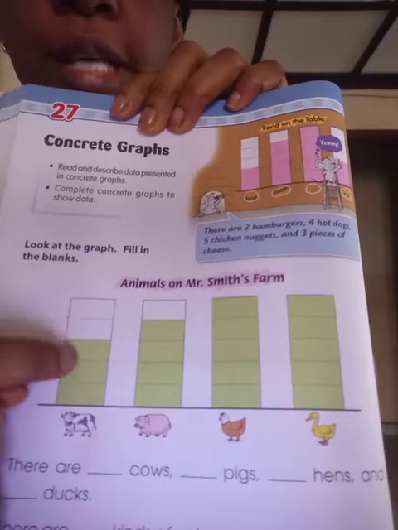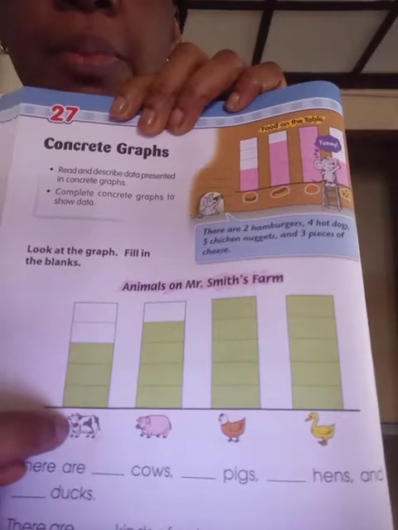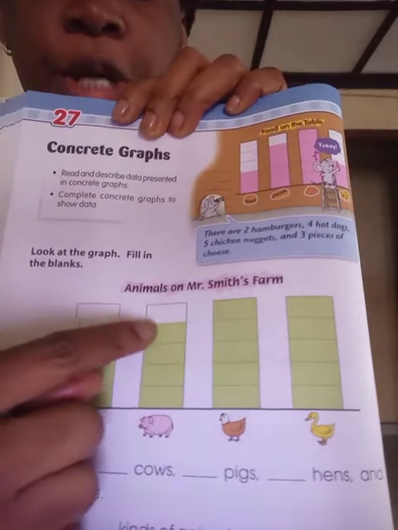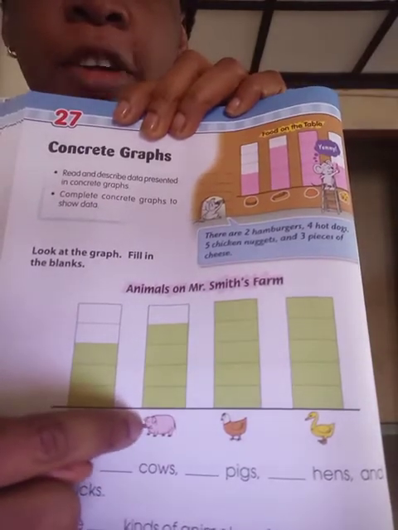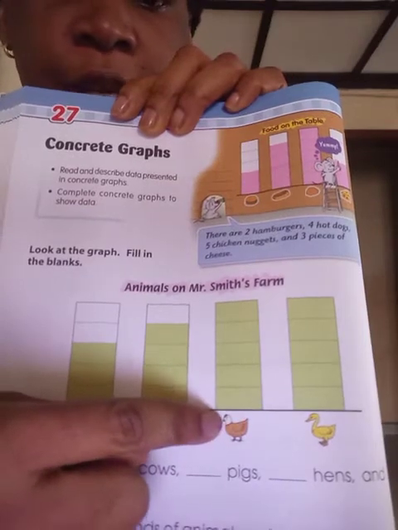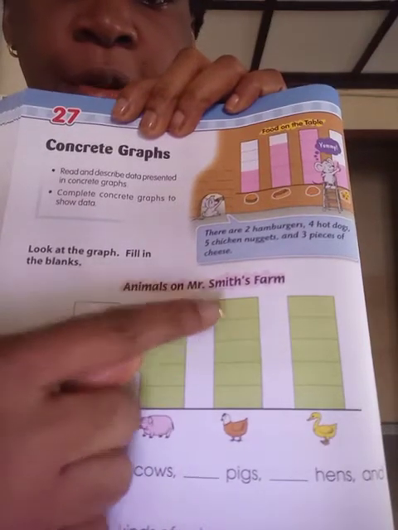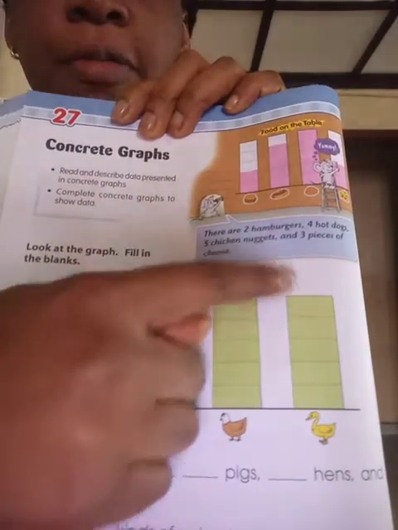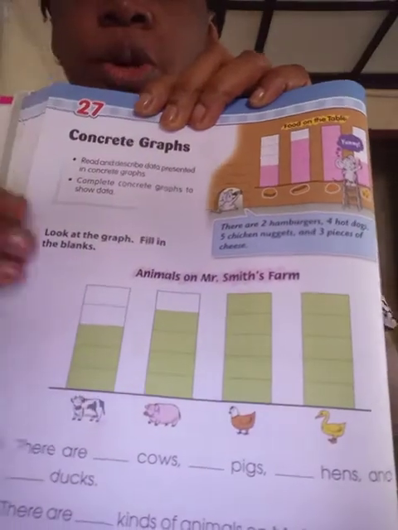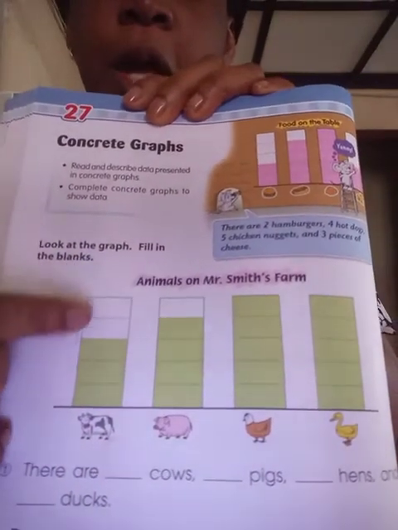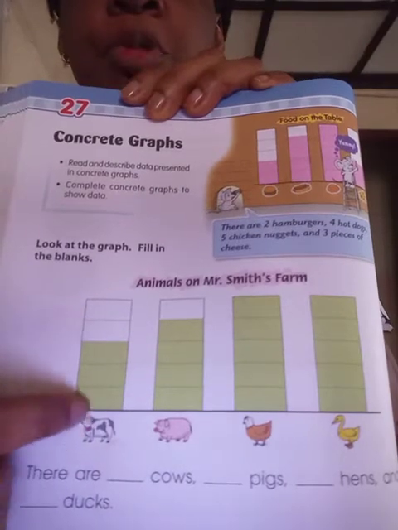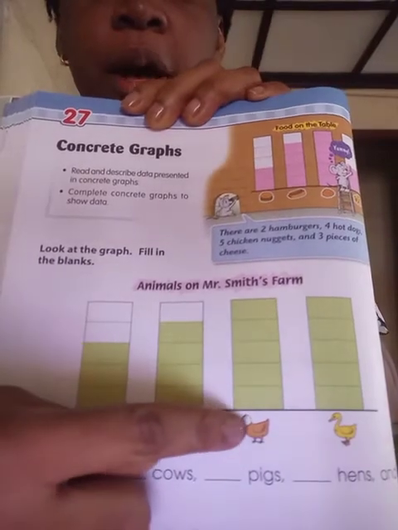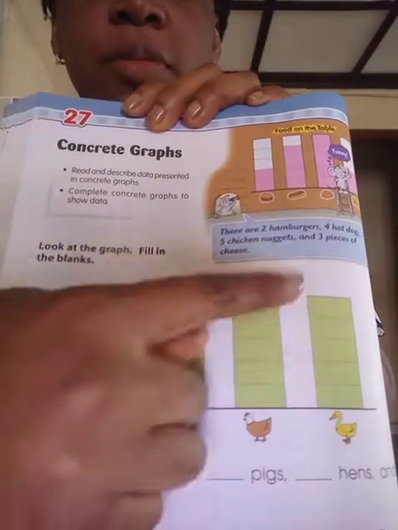So it is telling us that only 3 bars represent the number of cows. And here, how many bars are colored? 1, 2, 3, 4. So only 4 bars represent the number of pigs on the farm. And this is the chicken or the fowl. How many bars are colored? 1, 2, 3, 4, 5. So 5 chickens are on the farm, and 5 ducks are on the farm. So you can see the difference. Not all bars are colored. You only color the number of data being represented. So for the cow, you have 3, pig 4, fowls 5, and ducks 5.